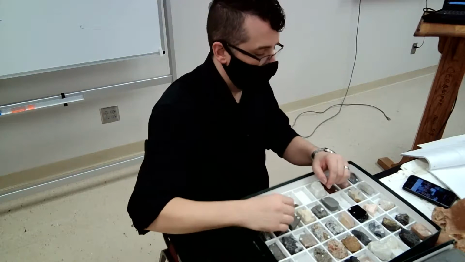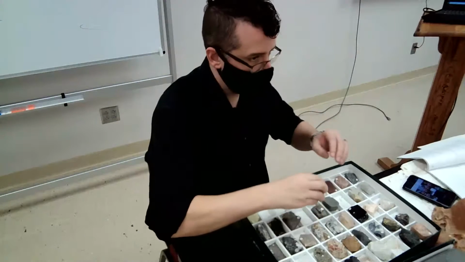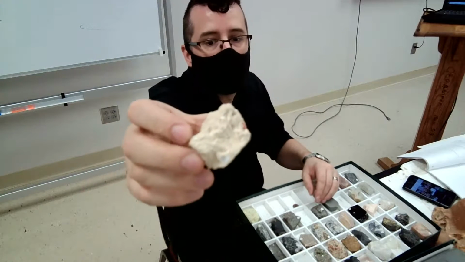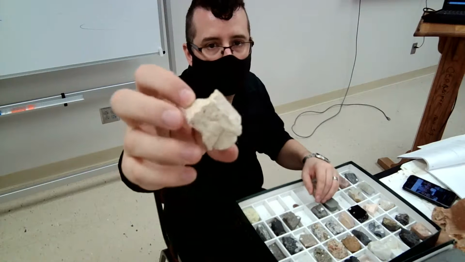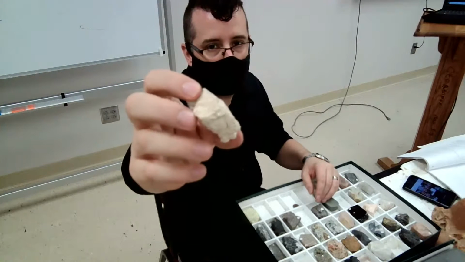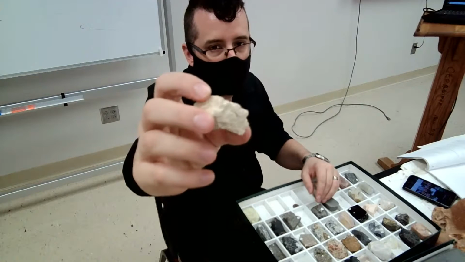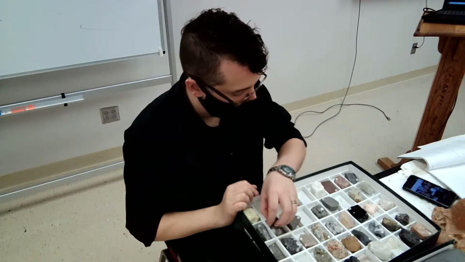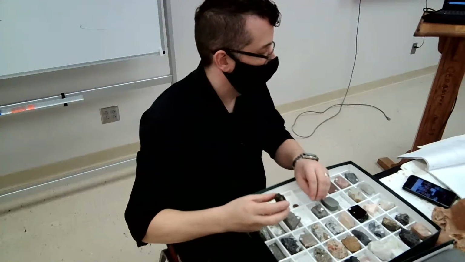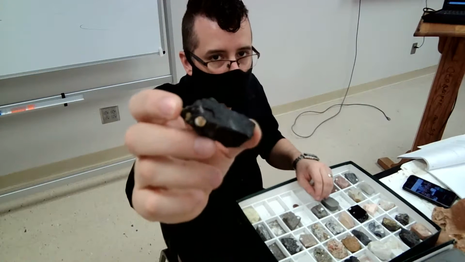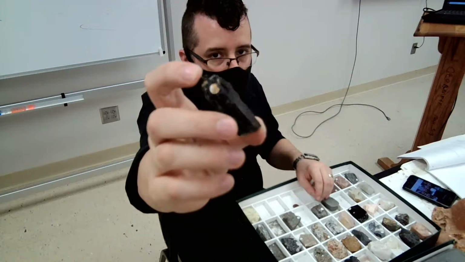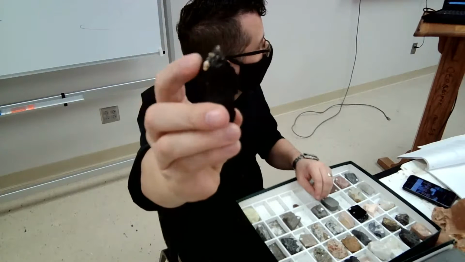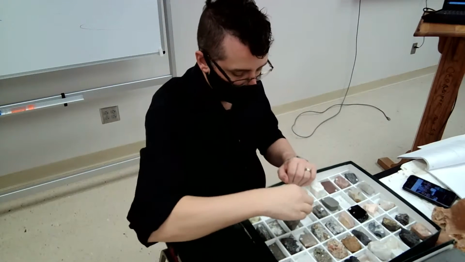Sample D, it's right here. Notice the color, texture. And sample E. All right. Very good.